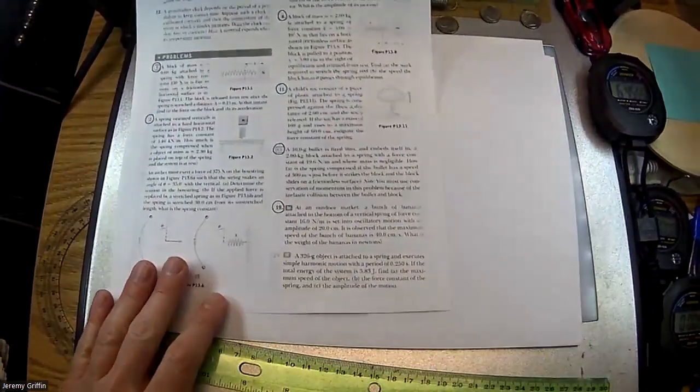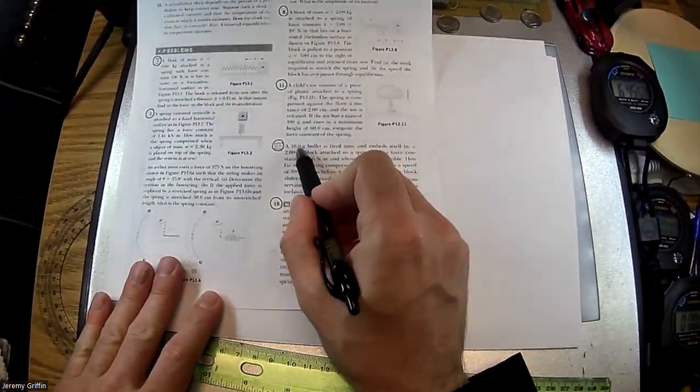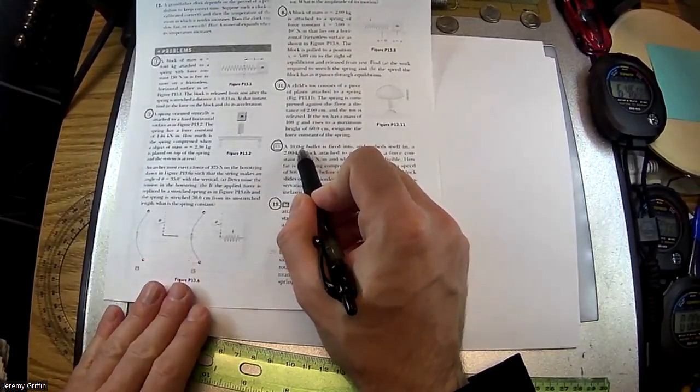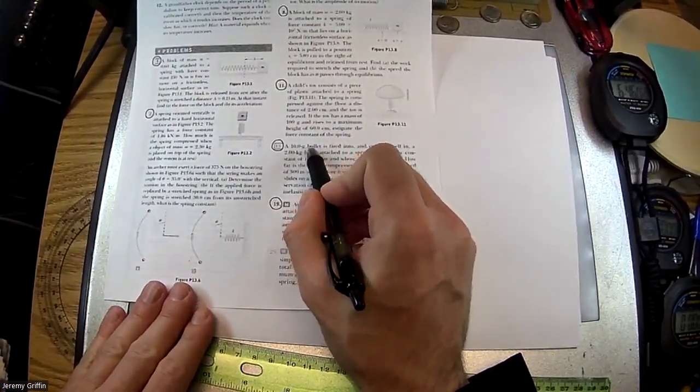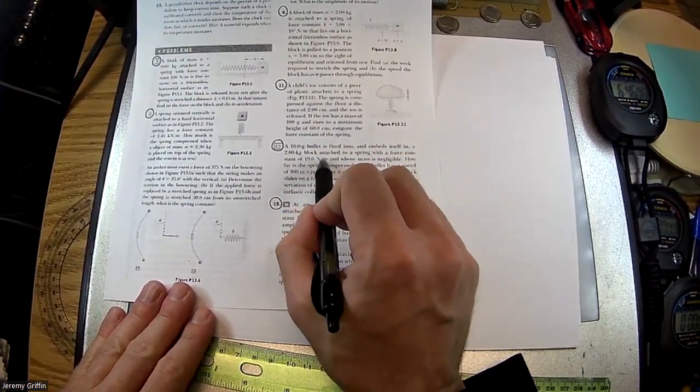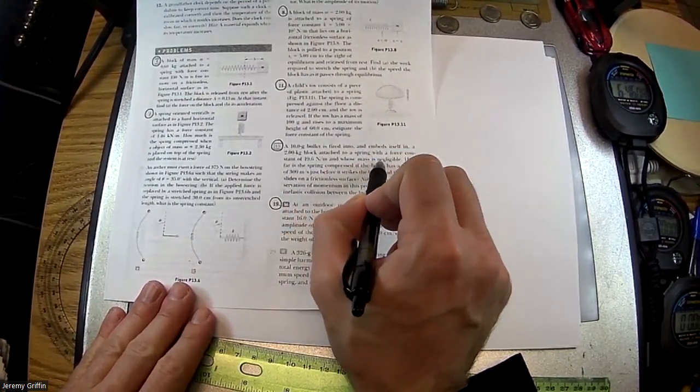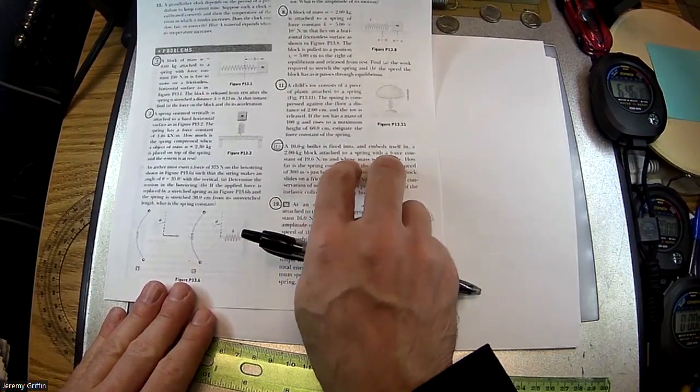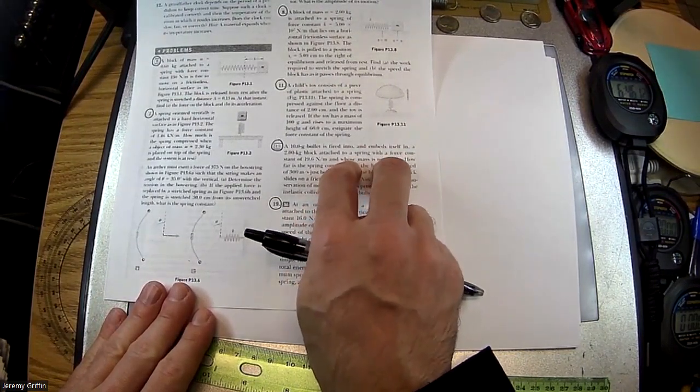Right, number 13. A 10-gram bullet. Again, right off the bat, they gave you non-base SI units. Convert that to kilograms before you do any math. It's fired into, and embeds in, a so many kilogram block attached to a spring with a spring constant of so many newtons per meter, and whose mass is negligible. That's one of those little details that you see all over the place.